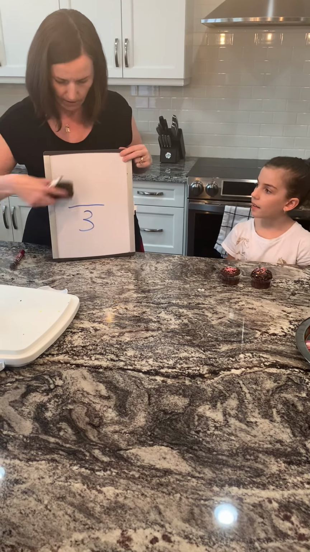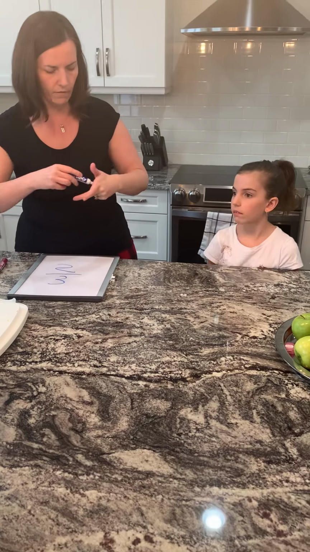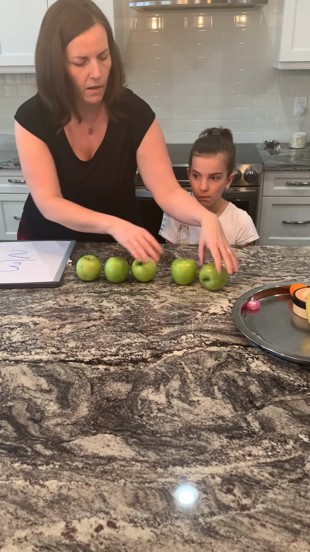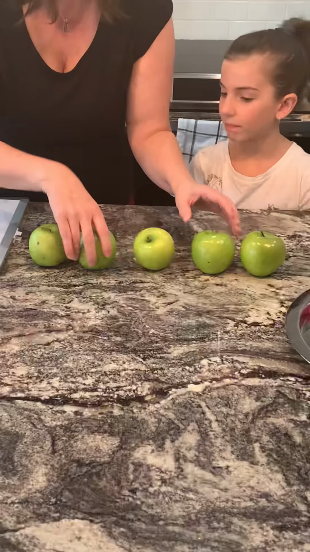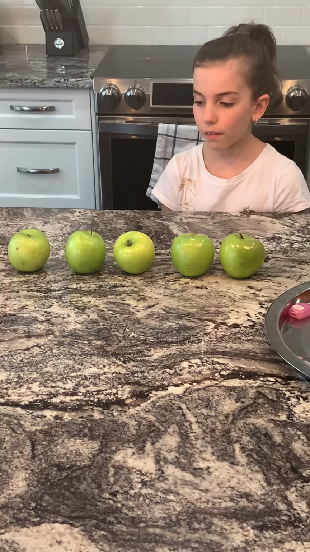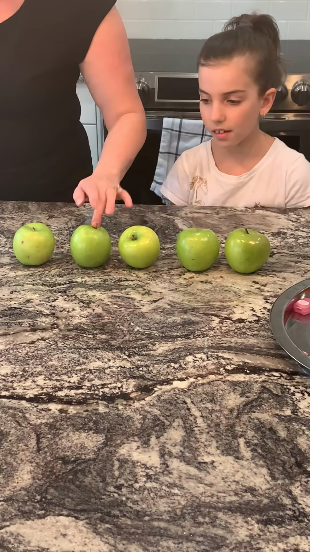Okay, let's do one more quick example. We'll use these apples, the green apples. How many apples do we have, Gracelyn? 5. Yep. 1, 2, 3, 4, 5. 5 apples altogether.